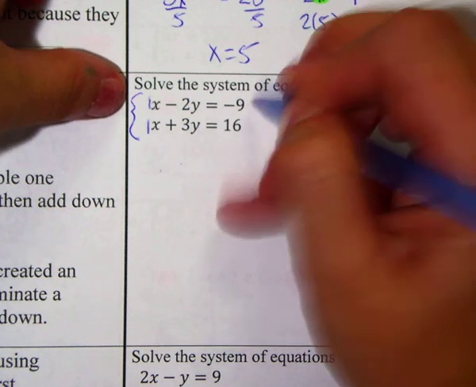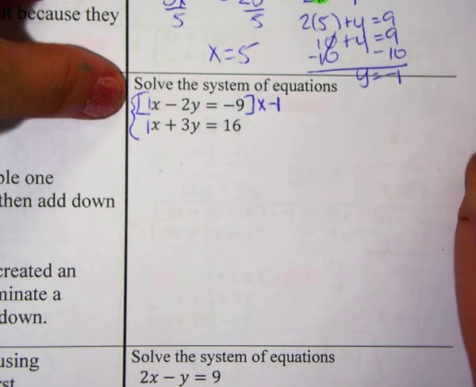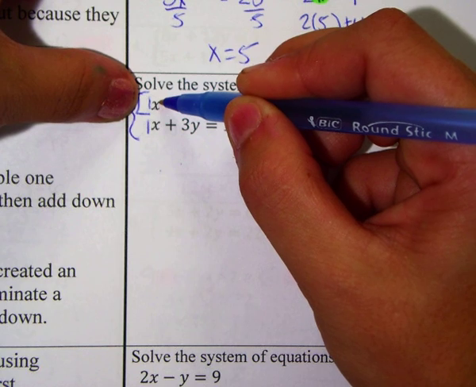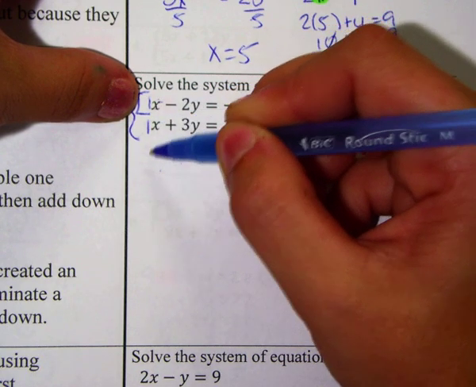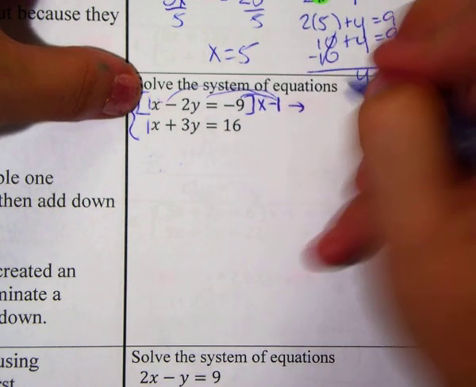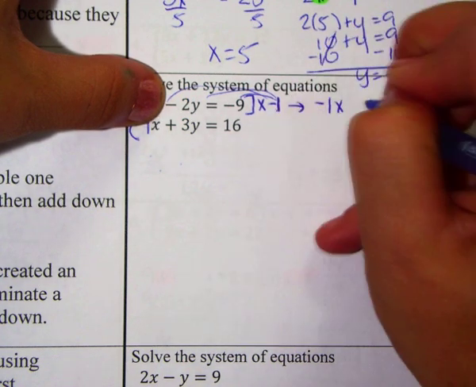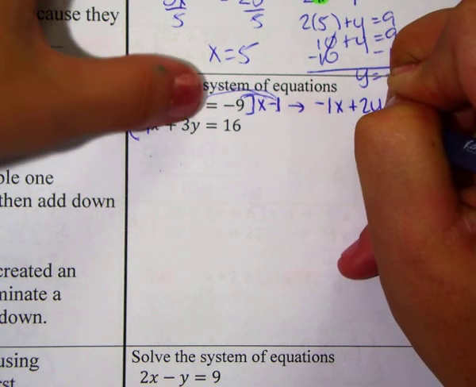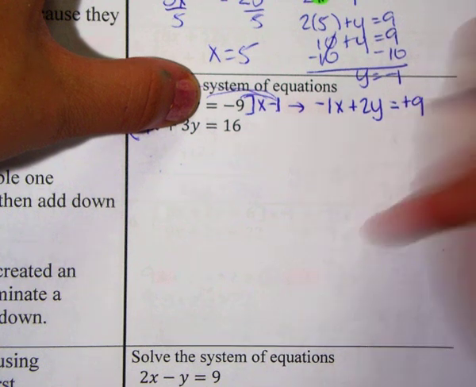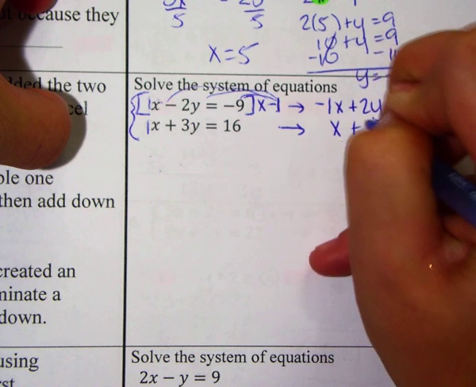But what if we just took one of the equations, let's say this one, and we multiplied it by negative 1? If I multiplied every single term by negative 1, this would become a negative 1x, which would be negative 1x plus x, which is 0. So I'll multiply every term by negative 1. This will become a negative 1x. Negative 2y times a negative 1 is a positive 2y. Negative 9 times a negative 1 is a positive 9. I'll rewrite this equation because I'm not doing anything to it.